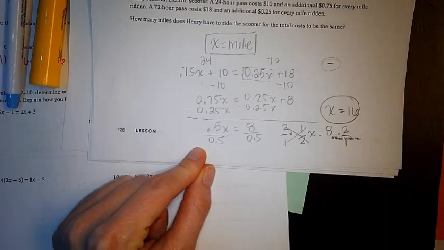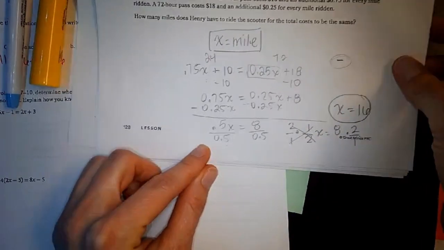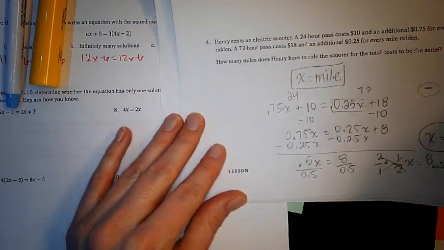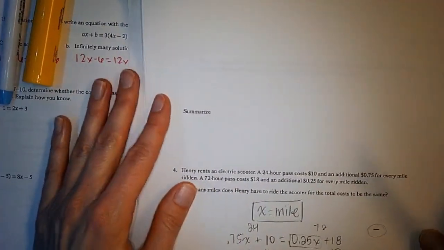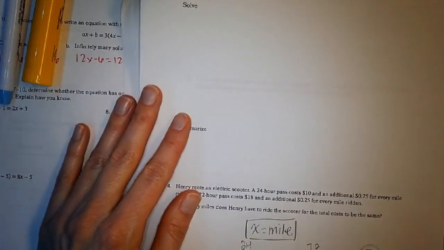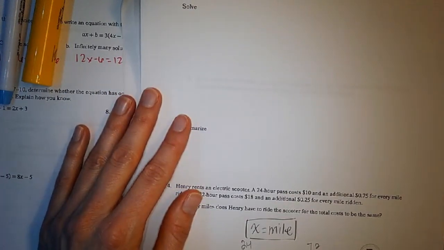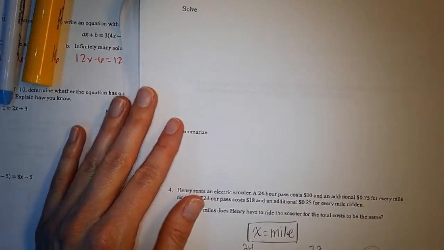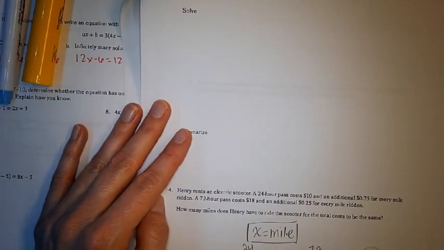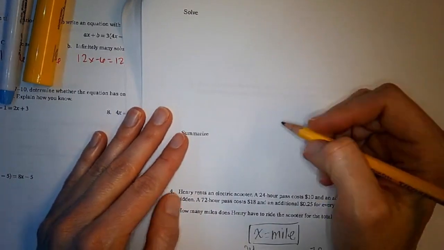I love that idea. Okay, so let's go a little further. I want to explore that idea. Ready? So Marley said, I multiplied everything times 100 to make it so that it got rid of the decimals. Genius idea. You want to know why? Who likes working with decimals? Nobody. Ready? So she said I have 0.75x plus 10 equals 0.25x plus 18.